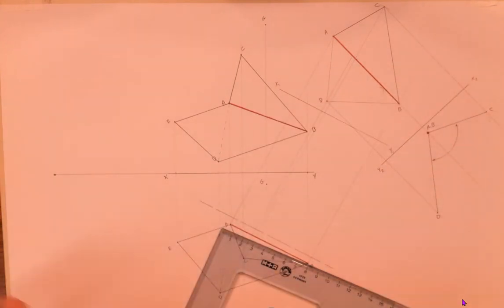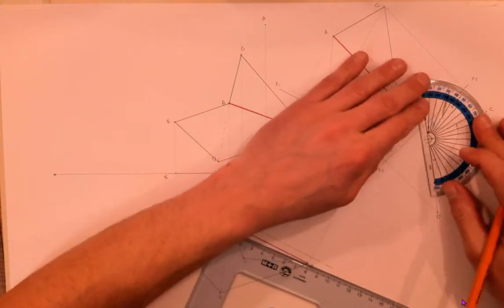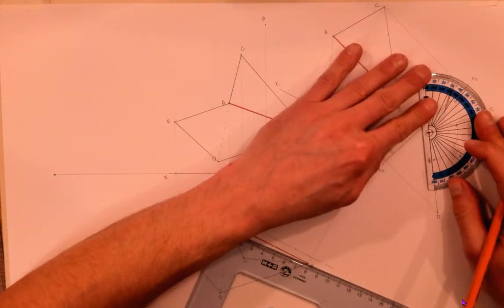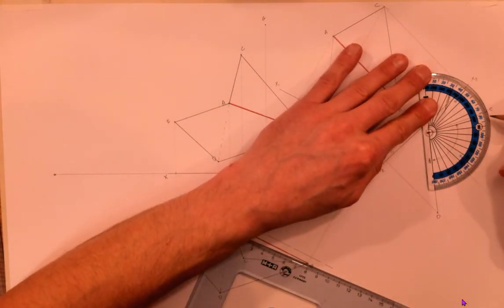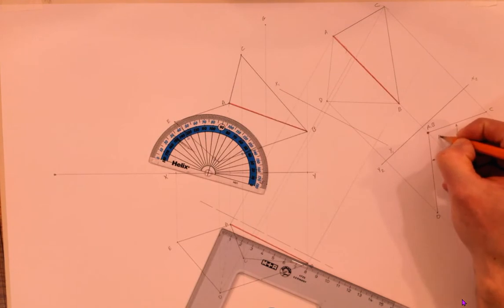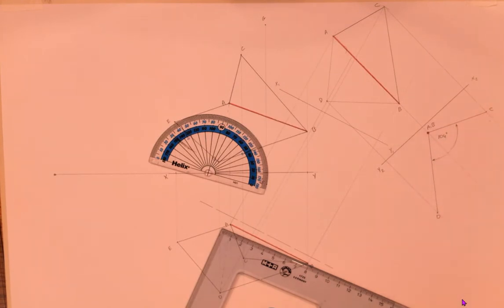It's probably safer just to measure it, so I'll quickly measure my one. And it is 104 degrees. And that's my dihedral angle.